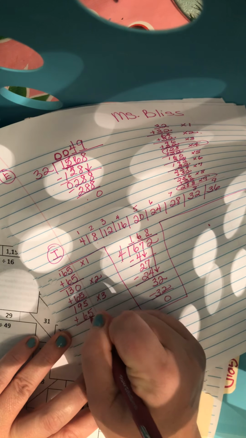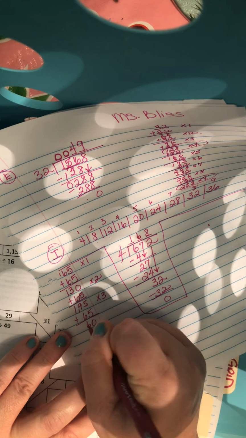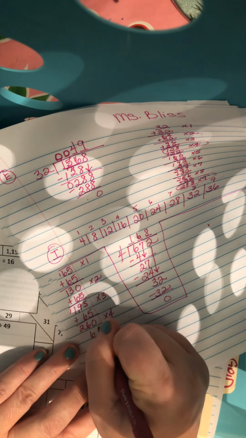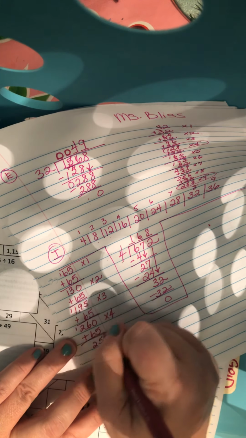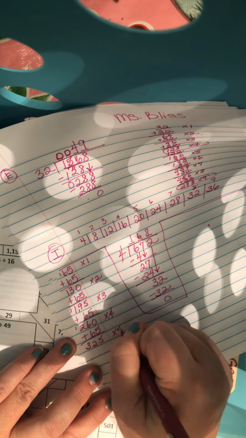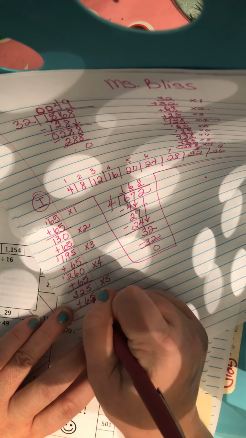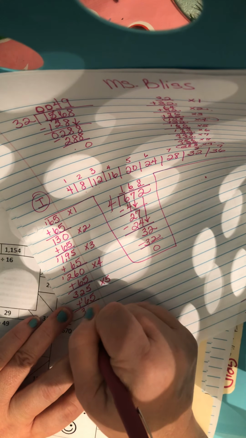Okay, 5 plus 5 is 10. 9 plus 1 is 10. Plus 6 is 16. So that's times 4. Plus 65 again. That's times 5. Plus 65 again. 5 plus 5 is 10. 6, 7, 8, 9.